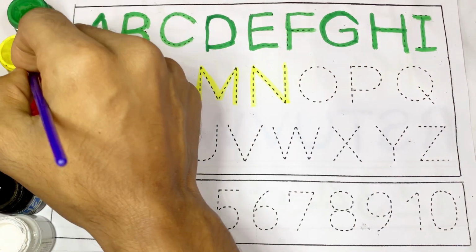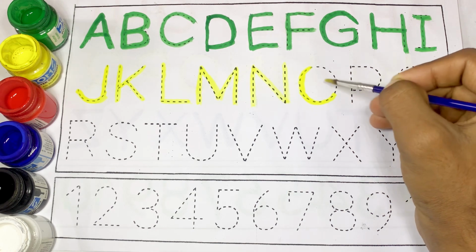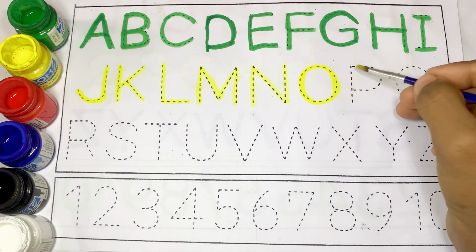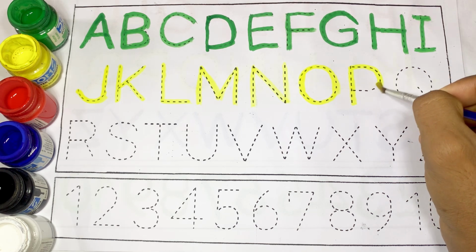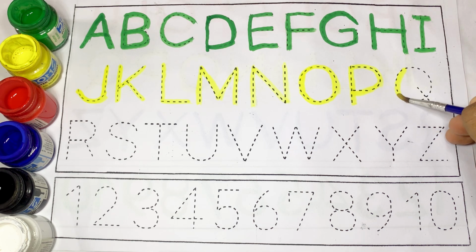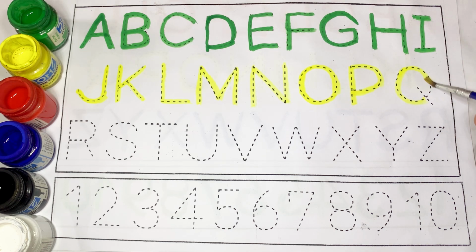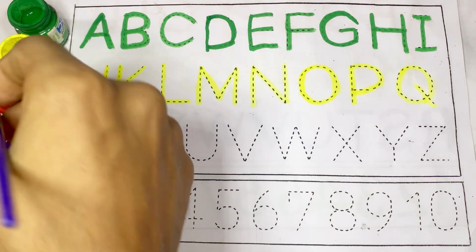Kids, again use yellow color and draw O for orange, O for octopus, P for parrot, P for penguin, Q for queen, Q for quill. Kids, now to R for rose, R for rice. The alphabets of R and use red color.